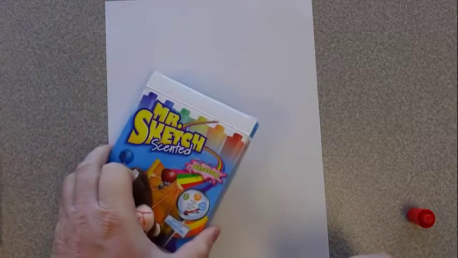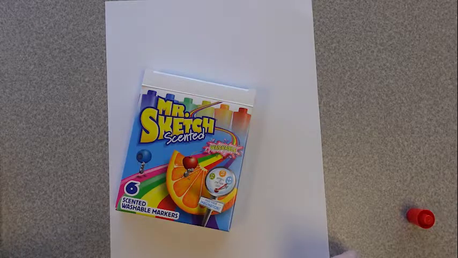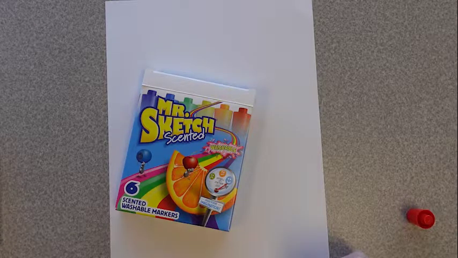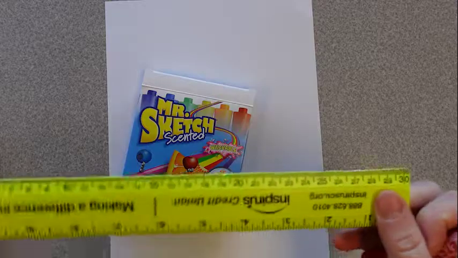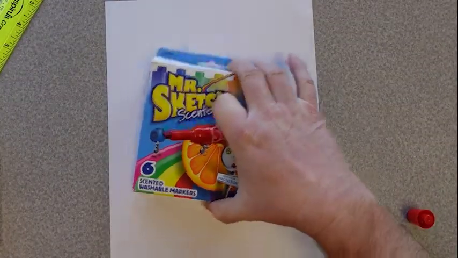Let's go ahead and get started, everybody. For this lesson, you're going to need a few items from the house. The first thing that you're going to want, I have some markers here, my good old trusty Mr. Sketch markers. And I have a centimeter ruler, a ruler that shows centimeters. And I have two pieces of paper.